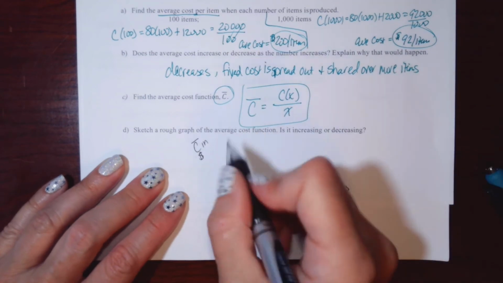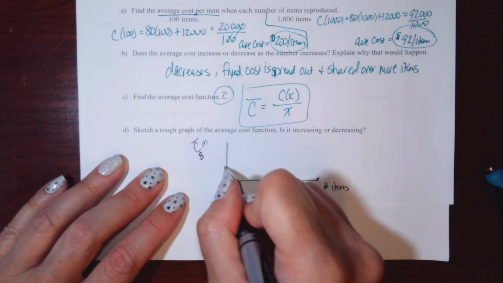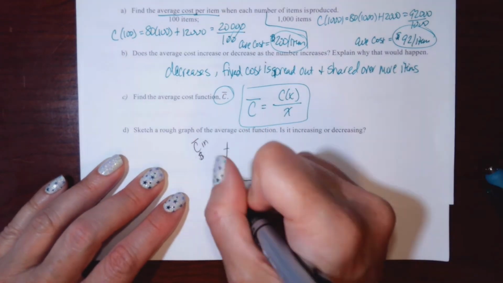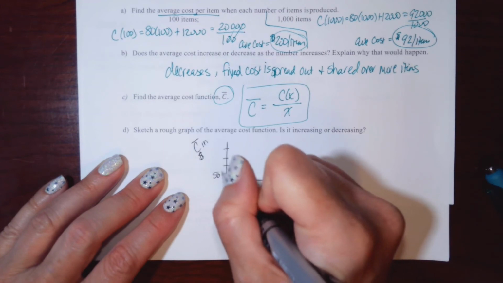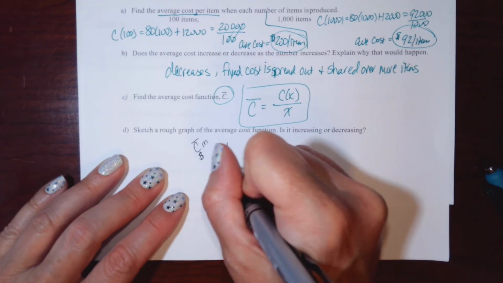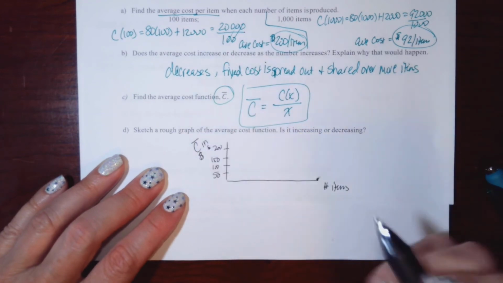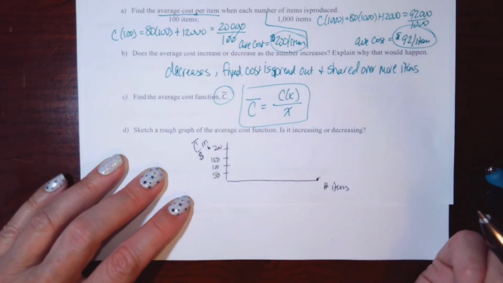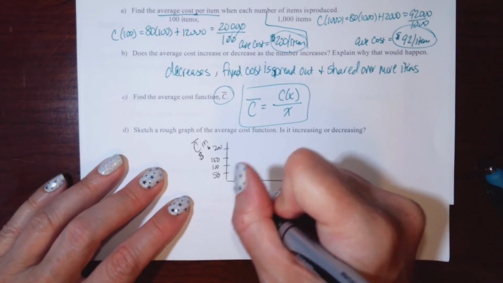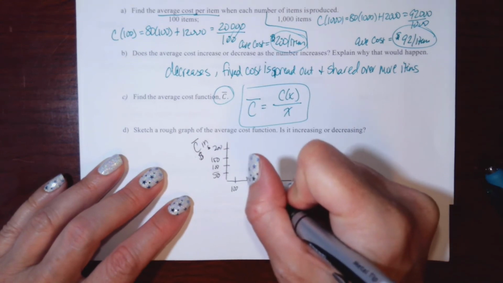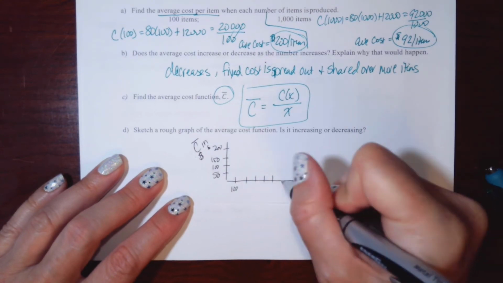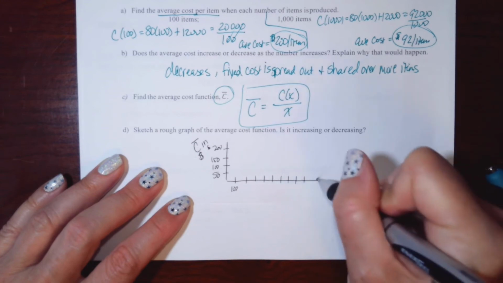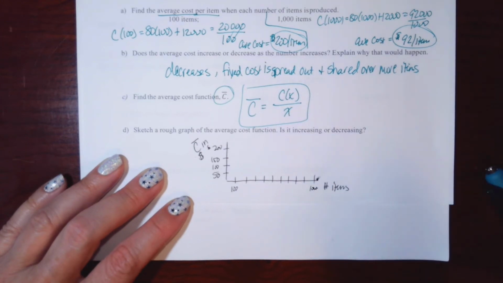So we know we want to go up to 200. So let's do maybe 50, 100, 150, count by 50s. $200 up here. And then number of items, we did 100 and we did 1,000. So if we count by hundreds here, 100, 2, 3, 4, 5, 6, 7, 8, 9, and then that would be 1,000 items.